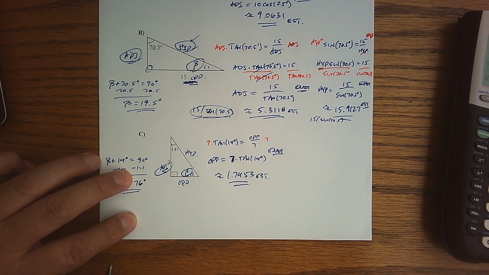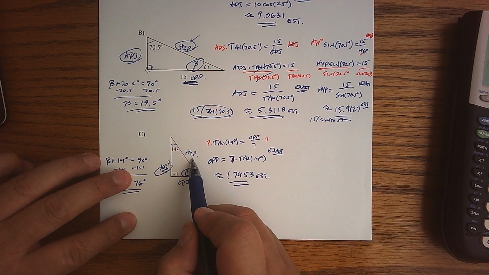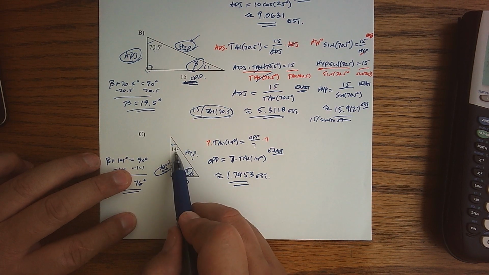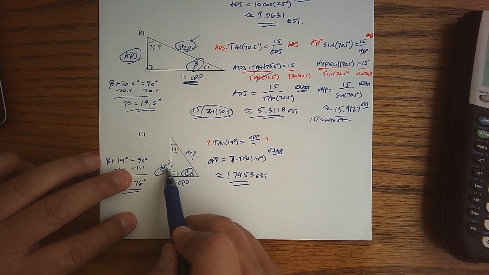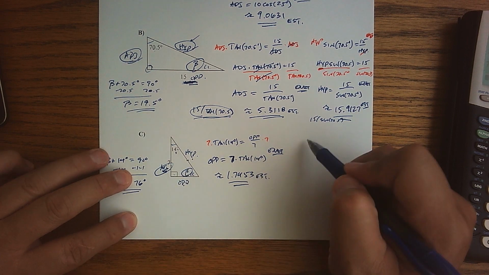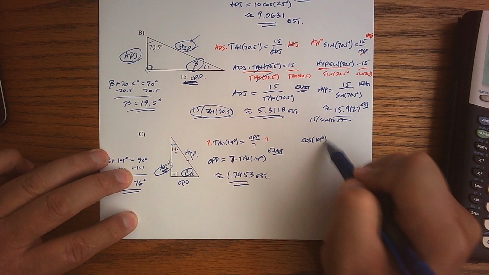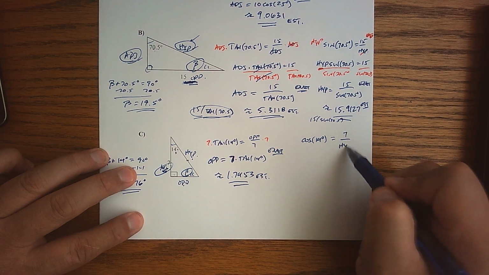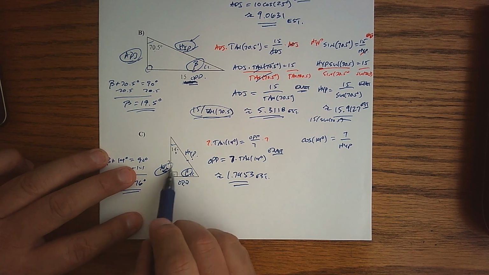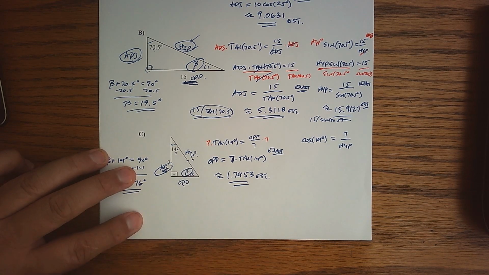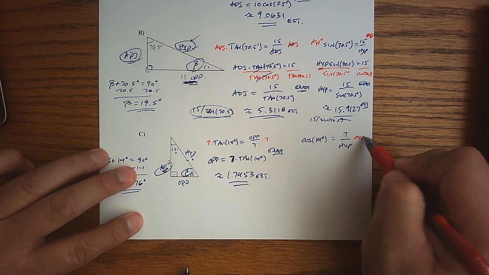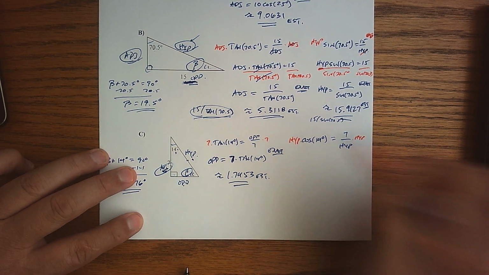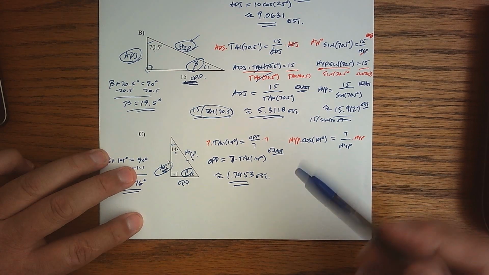So far so good. What's missing is the hypotenuse. Again, for the angle that's given, I've got the adjacent and the hypotenuse. So what relates the adjacent to the hypotenuse? That's cosine. Right? So cosine of 14 is my adjacent over my hypotenuse. My adjacent is 7. My hypotenuse is what we're trying to find. So we basically have to solve for that. So clearing fractions, I'll multiply both sides by the hypotenuse.